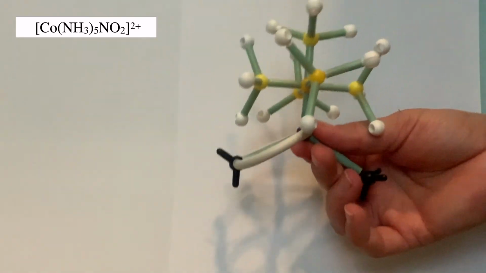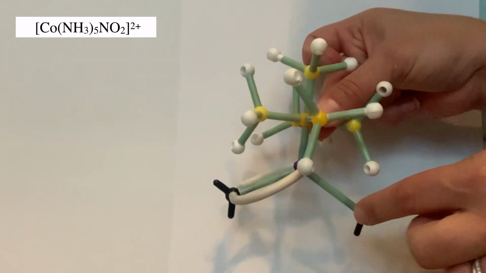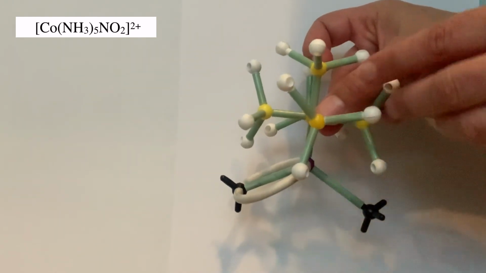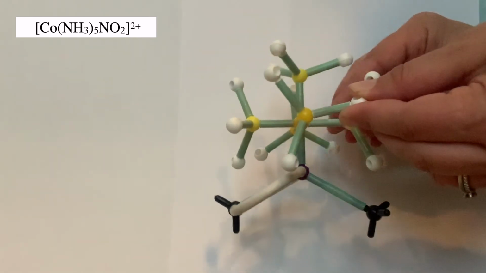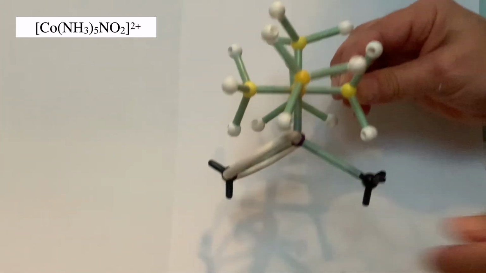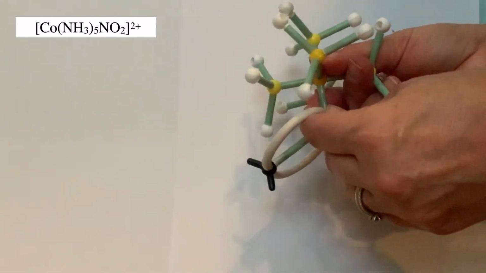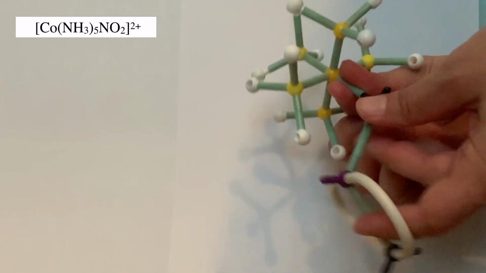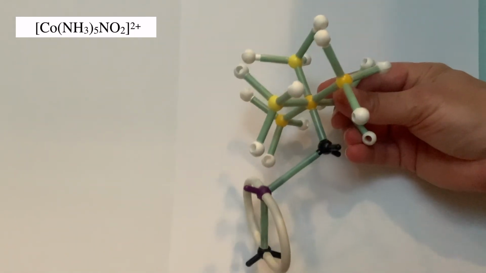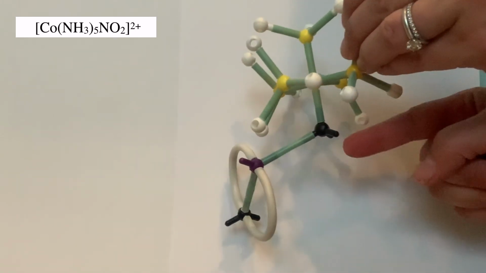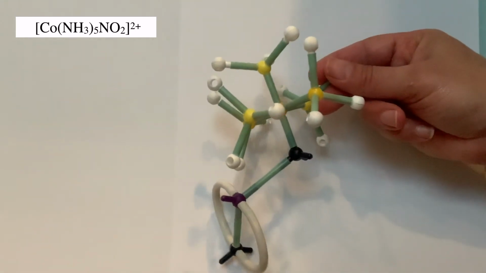So now I'm going to go ahead and build the complex ion. We have 5 ammonia ligands, and then I'm going to attach the nitrite ligand through the nitrogen. So the nitrogen lone pair will form the bond with the cobalt cation in the center. But I also can attach it through the lone pair on the single bonded oxygen. So these 2 models I've shown you are linkage isomers.